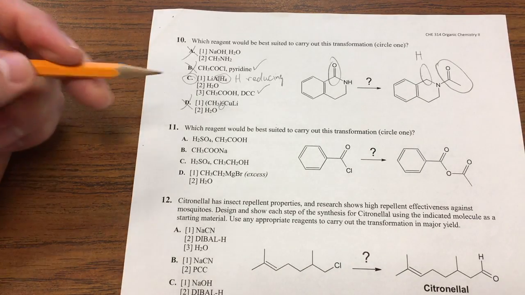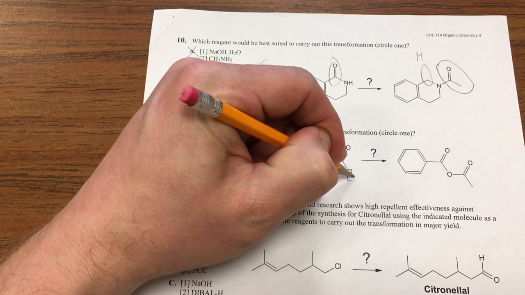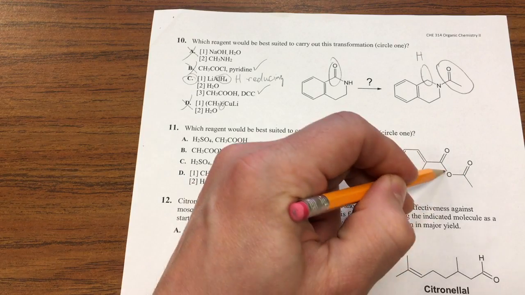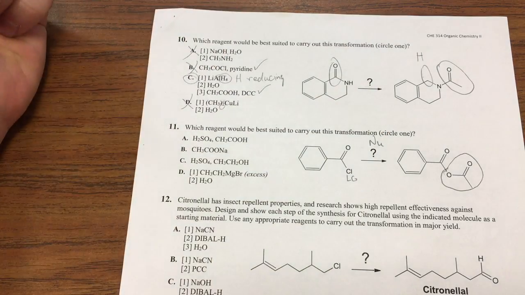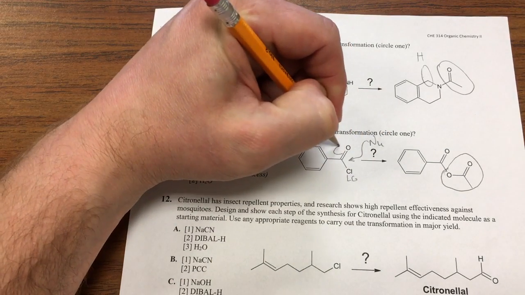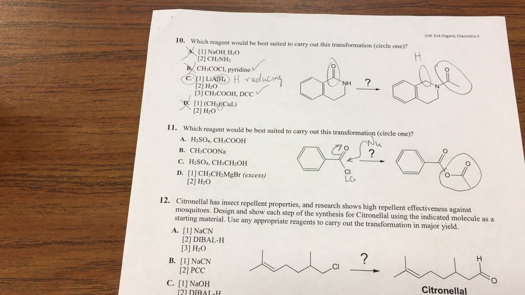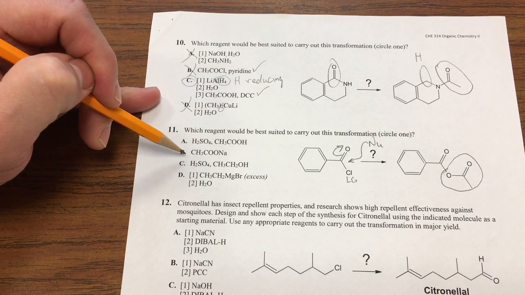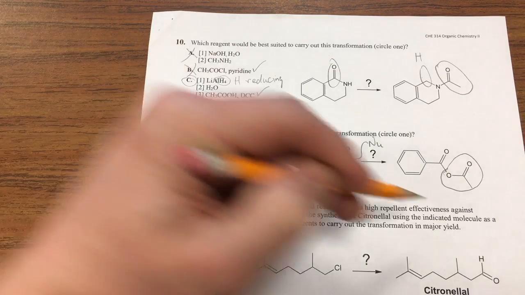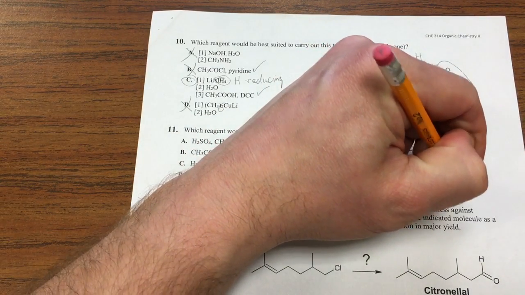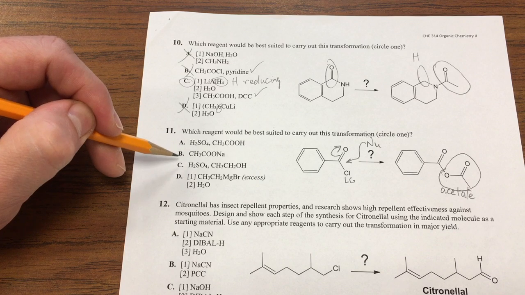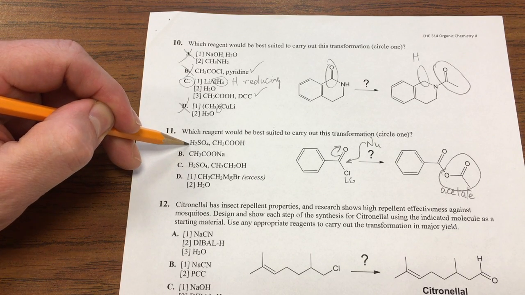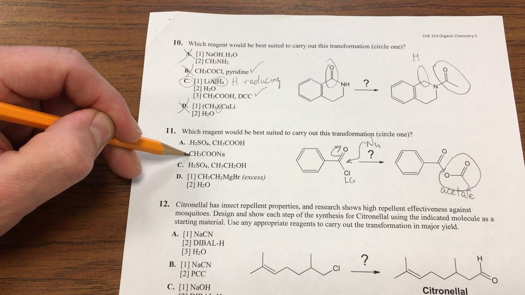Okay, next one, number 11 here. Here we have the chlorine leaving group right here, and we see that we add in this nucleophile. So we're looking for a nucleophile in this problem that's going to attack that. This leaves eventually. In this case, we only have a couple of different ones that's going to add this acetate nucleophile to it. One of them has acid in it, A. The next one here has the acetate molecule.